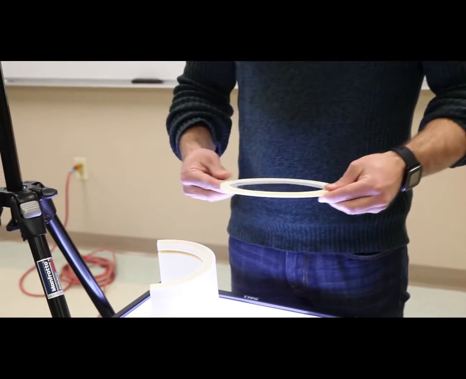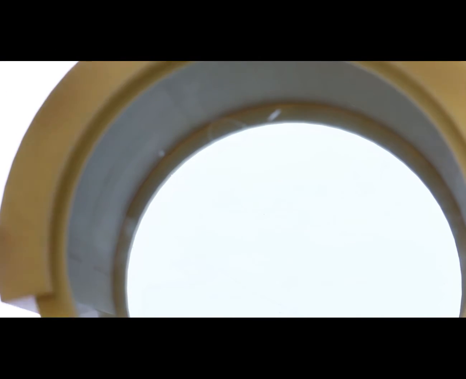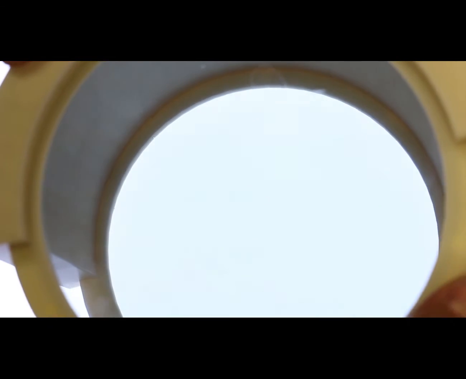However, if we take two polarizers, so here's another polarizer just like the one on there, and we put this into our setup here, we've oriented these polarizers so that they're both vertical. And as I rotate this one, the top polarizer, 90 degrees, we start to see that light diminish drastically.